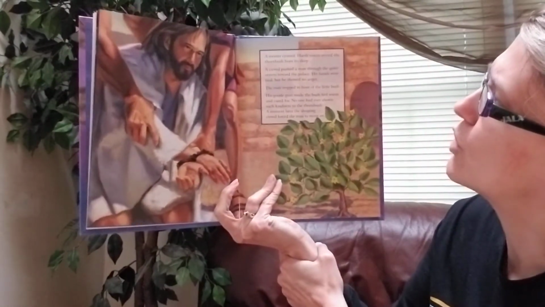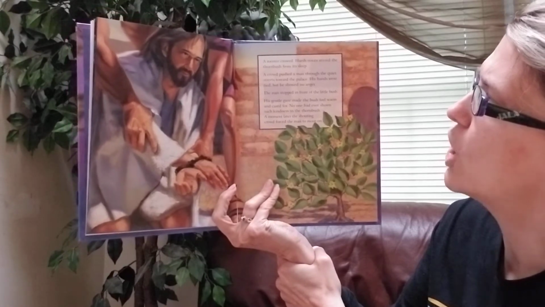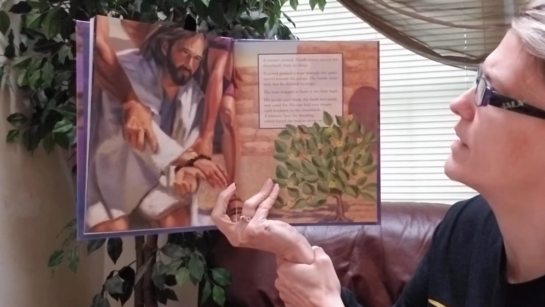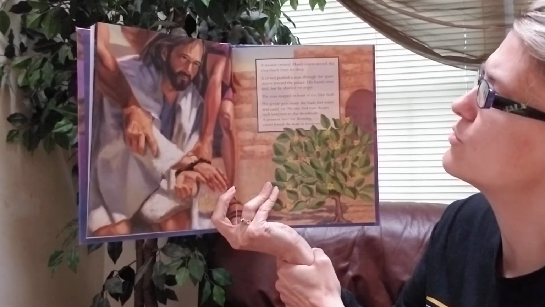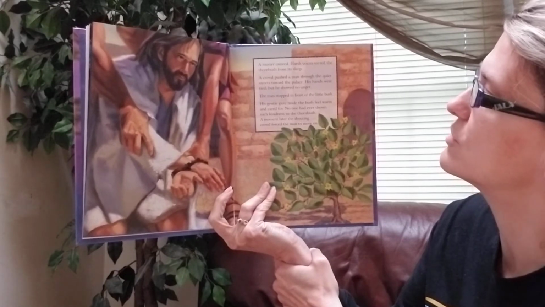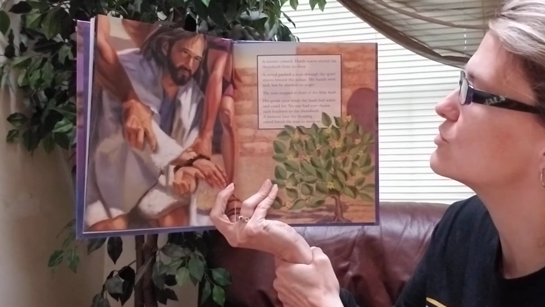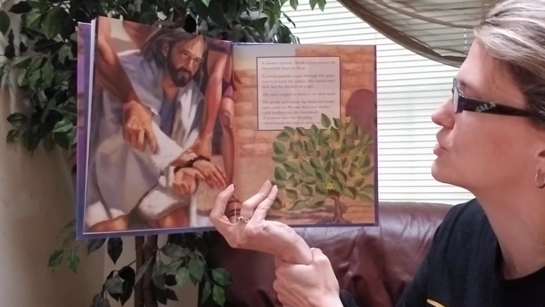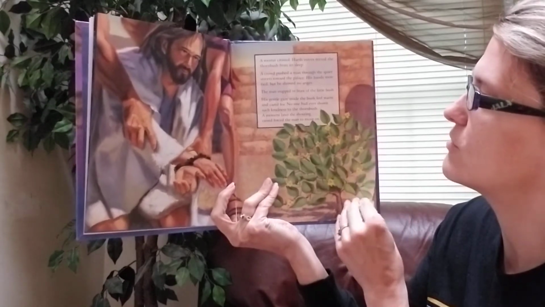A rooster crowed. Harsh voices stirred the thorn bush from its sleep. A crowd pushed a man through the quiet streets toward the palace. His hands were tied, but he showed no anger. The man stopped in front of the little bush. His gentle gaze made the bush feel warm and cared for. No one had ever shown such kindness to the thorn bush. A moment later, the shouting crowd forced the man to move on.